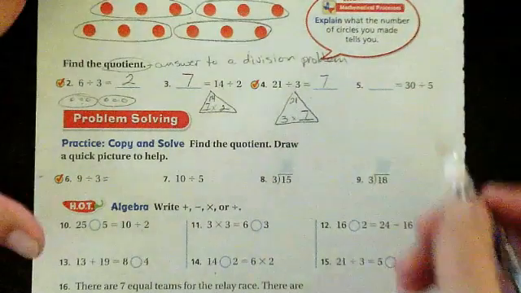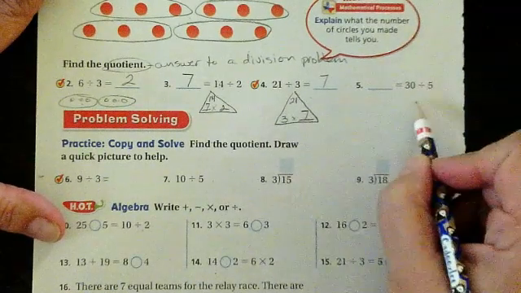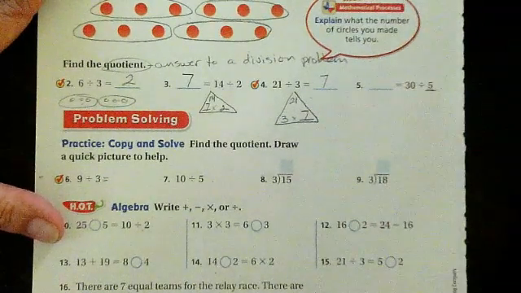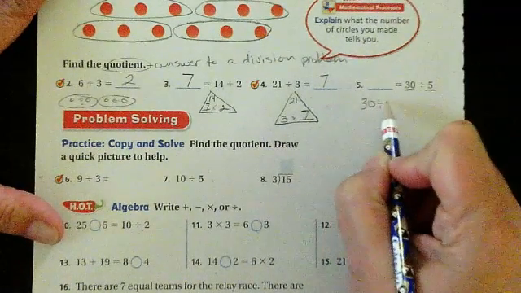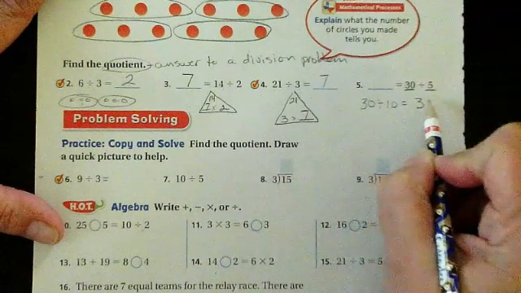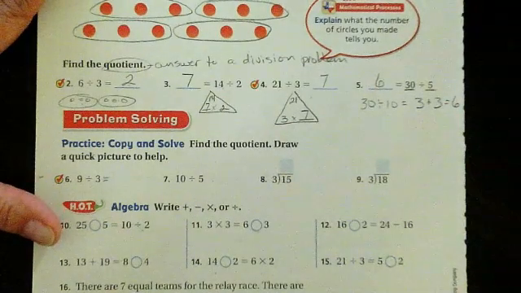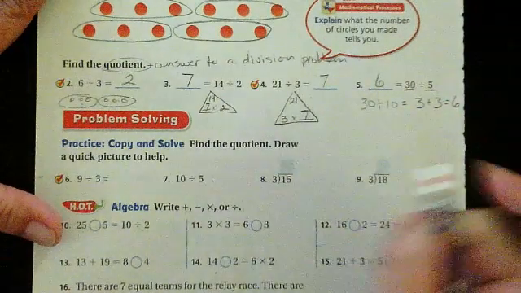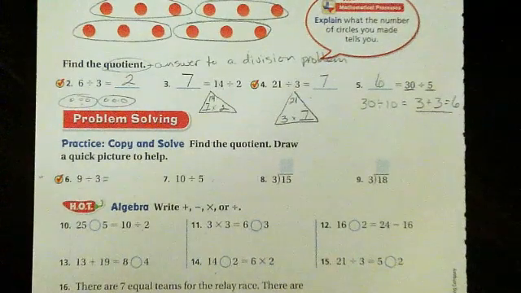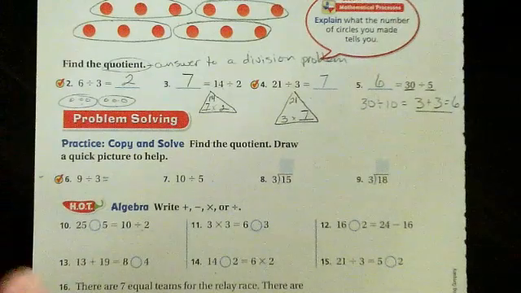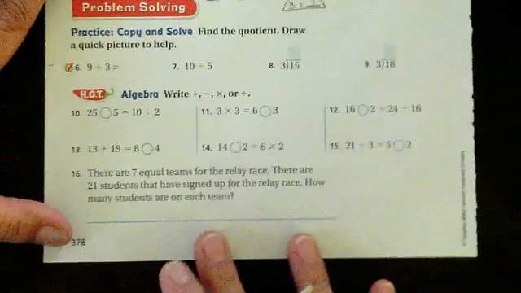Okie doke. All right, same thing. 30 divided by 5. If 5 is my divisor, I can use my tens to make this easier. So 30 divided by 10 equals 3. And then I add 3 more, that gives me 6. 6 is my quotient. We learned this one yesterday. All right, that was a quick review to make sure that you have your 2s, your 3s, and your 5s all working. Okay, let's keep going to problem solving.